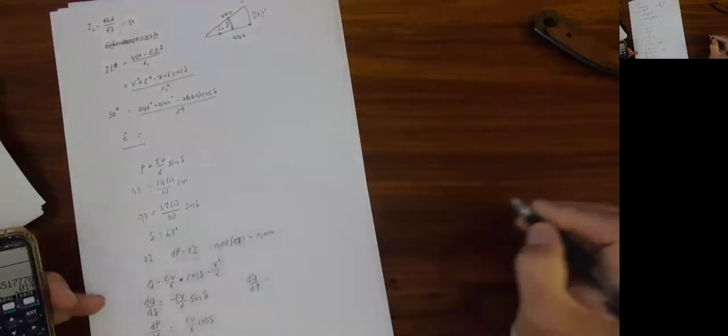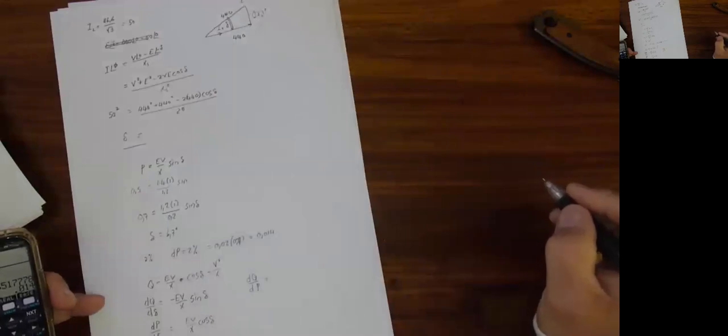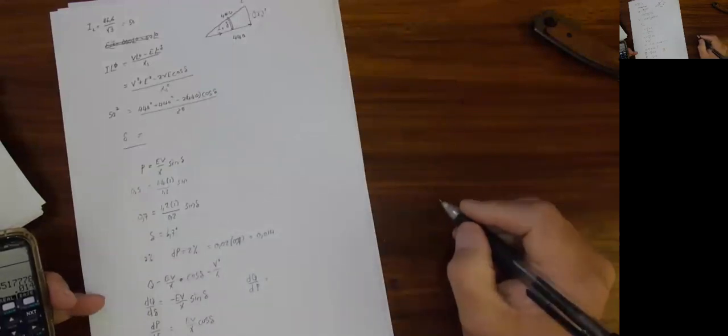Now we say, all right, what is dQ over dP? So that means it's minus EV over X sin delta divided by EV over X cos delta, and that is minus tan delta.